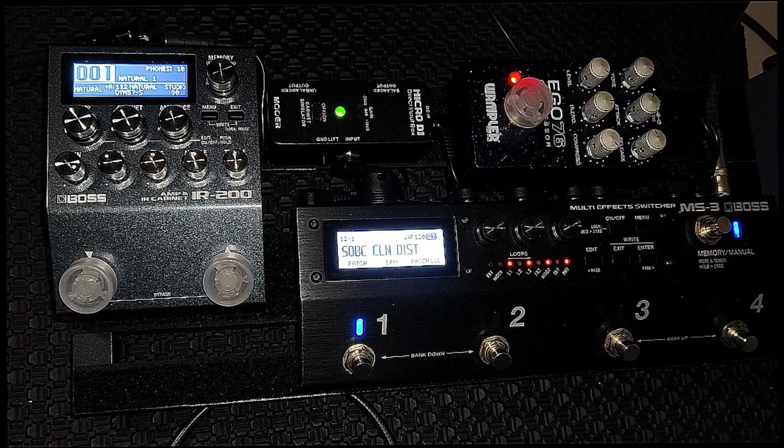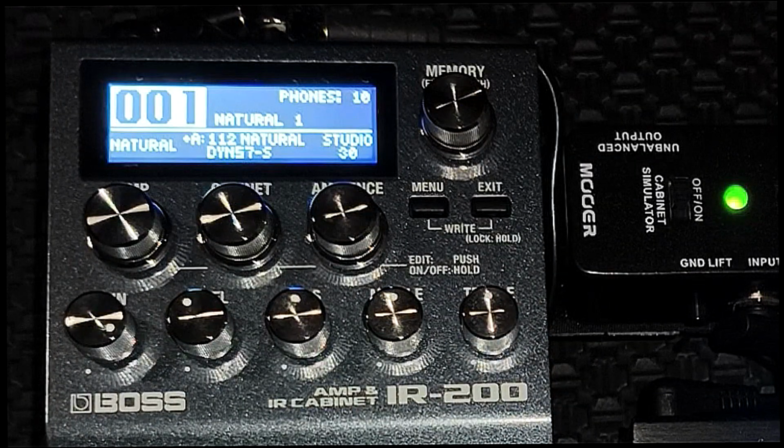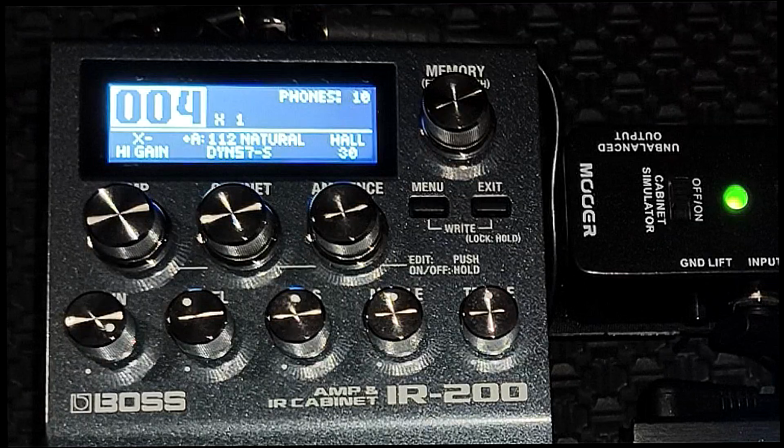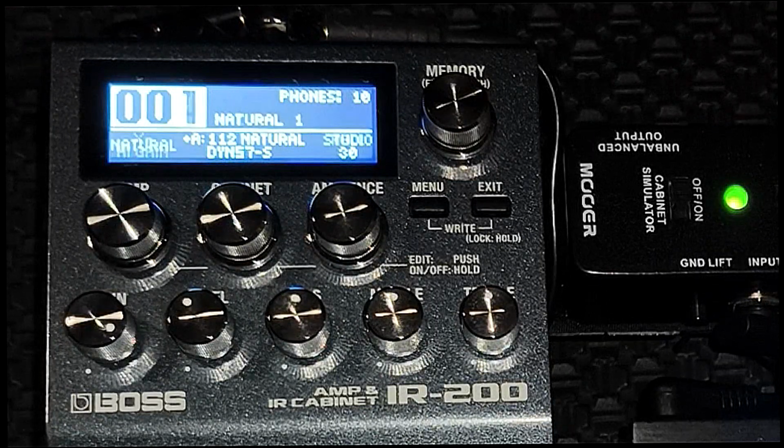So notice that in the IR-200, it changed from a natural to an X high gain, which is a distortion or high gain sounding amp. But the IR is still the same. It's a 1x12 natural with a dynamic 57 microphone setting. So it's the same IR but different amps, and it seems that at least what I've discovered is it's the IR that's taking up the processing power.